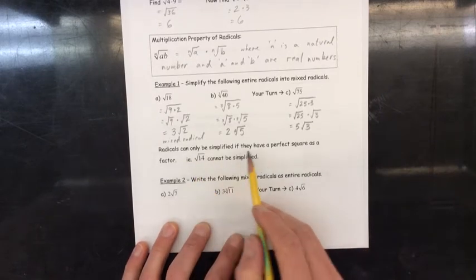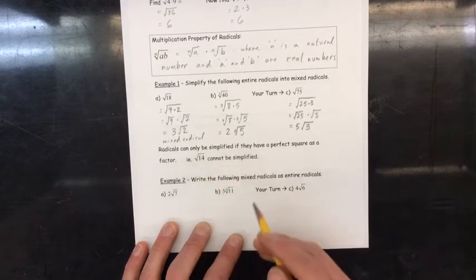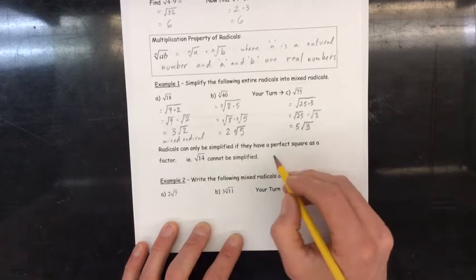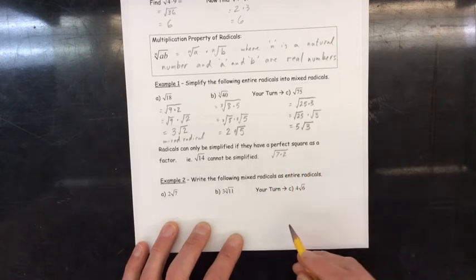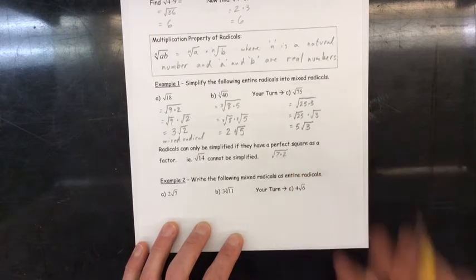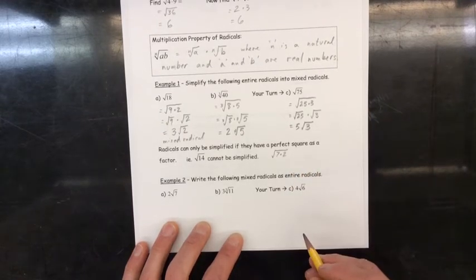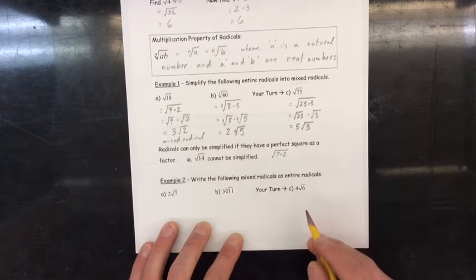Now radicals can only be simplified if they have a perfect square as a factor. For example, the square root of 14 cannot be simplified because writing it as square root 7 times 2 or 14 times 1 or anything like that, there's no way to take a square root of either of those numbers and end up with a nice number. So this cannot be simplified or turned into a mixed radical.